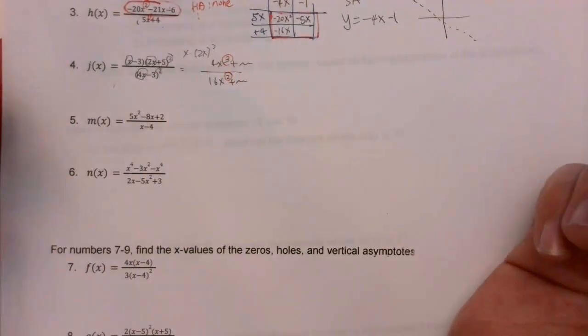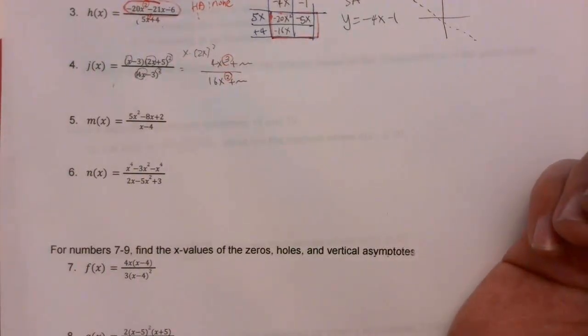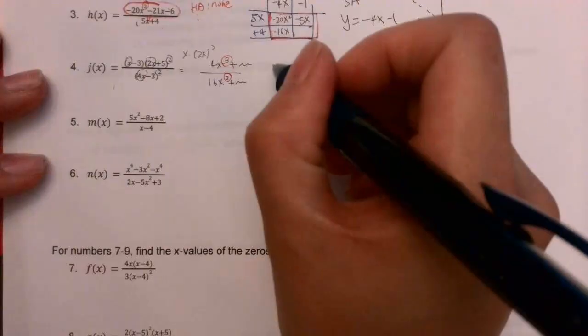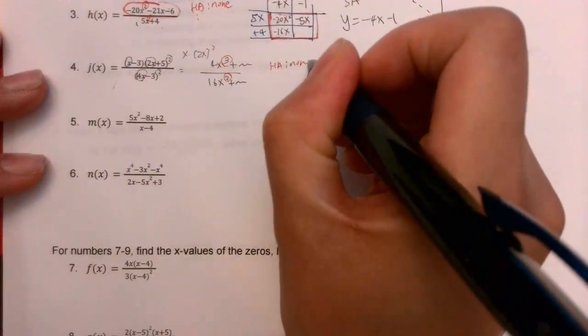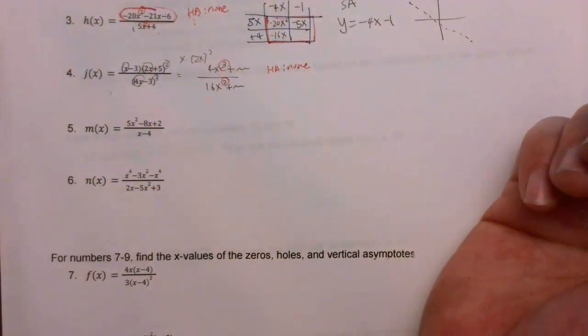So wouldn't that be a slant asymptote? Well, first of all, horizontal asymptote: none. So you're going to look for the slant asymptote.